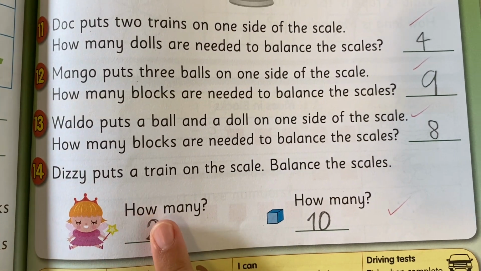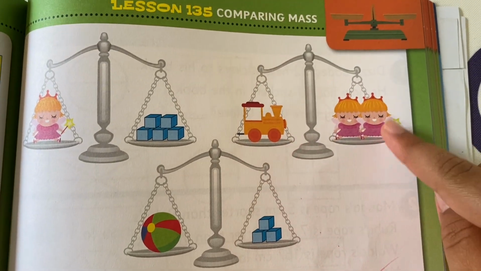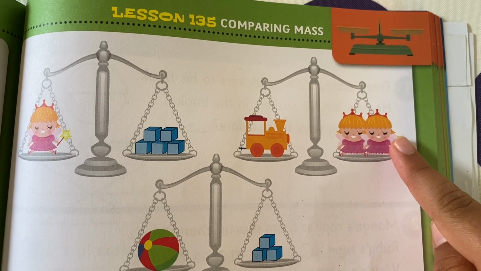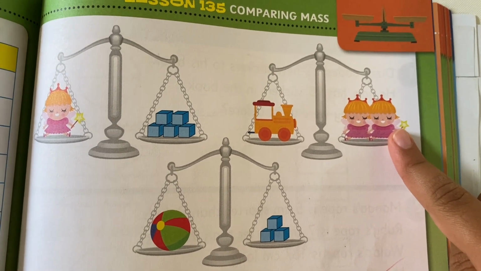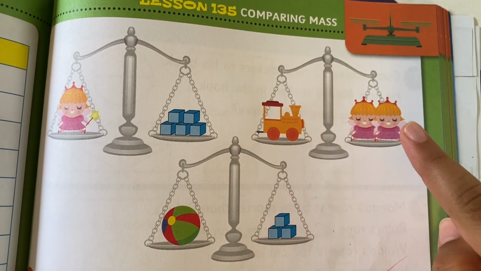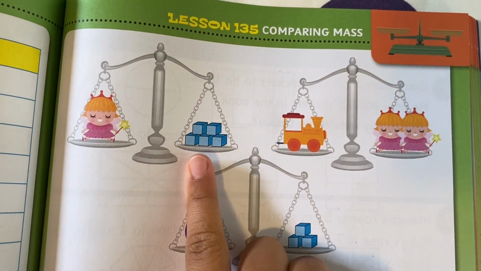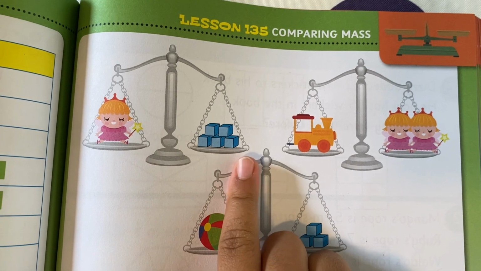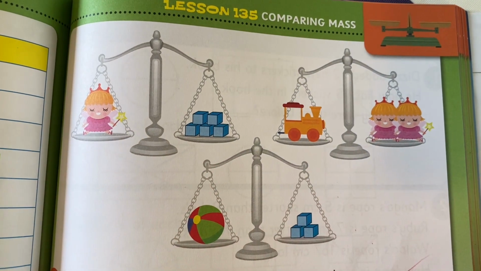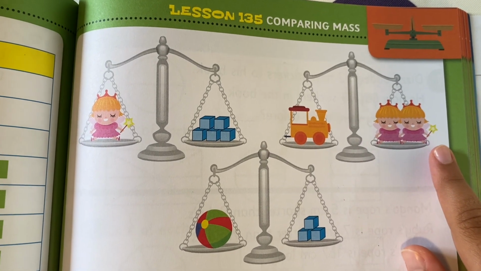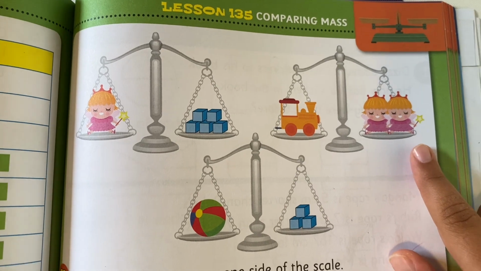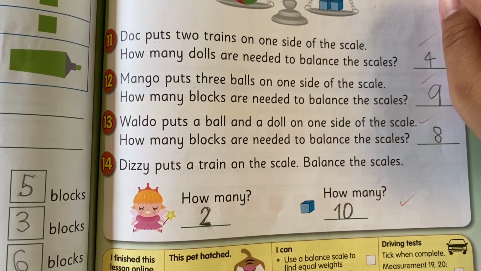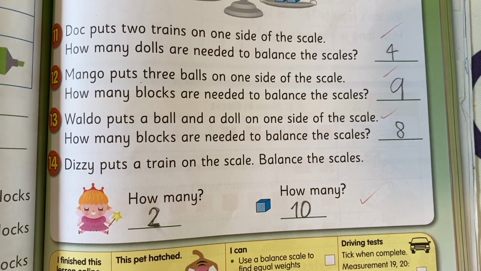For question 14, if Dizzy puts a train on the scale, 2 dolls are needed to balance the scales. And I know this because I can see from the picture. And 10 blocks are needed to balance the train on this scale. I know from this picture that one doll weighs 5 blocks, so 2 dolls must weigh 10 blocks because 5 plus 5 equals 10, and 10 blocks would balance the scales. So that is my score for today.